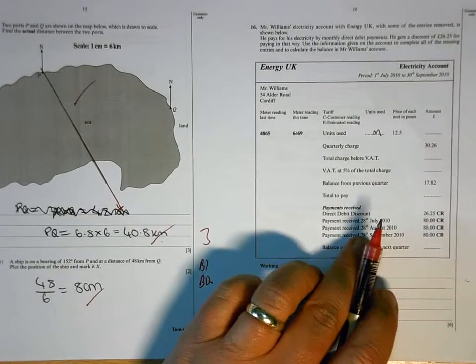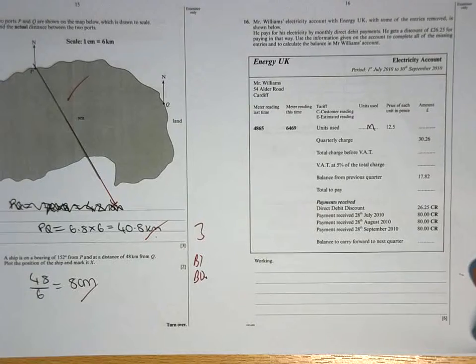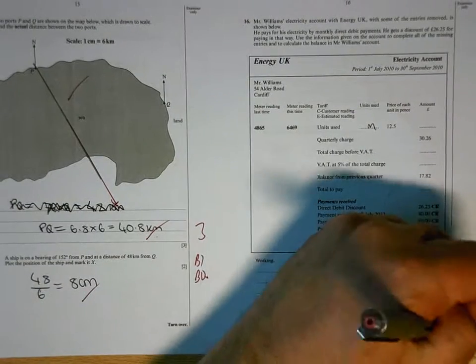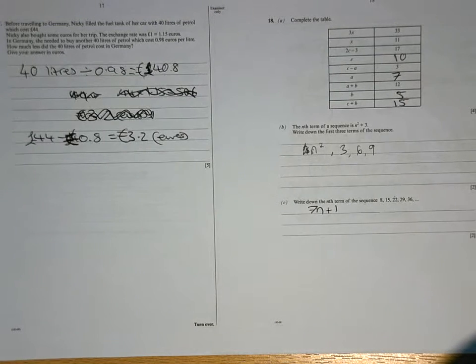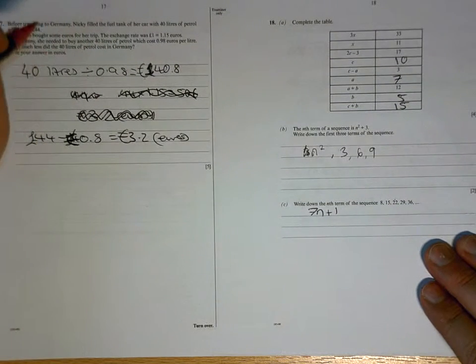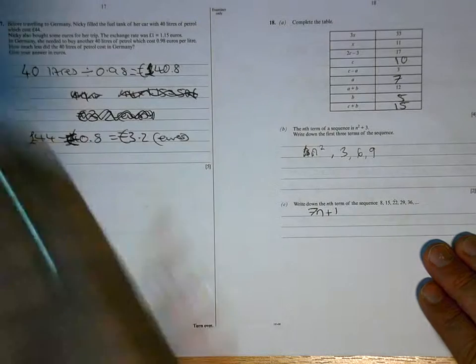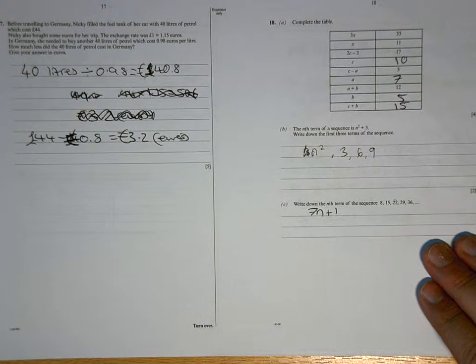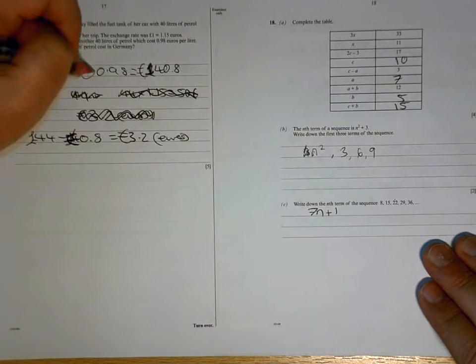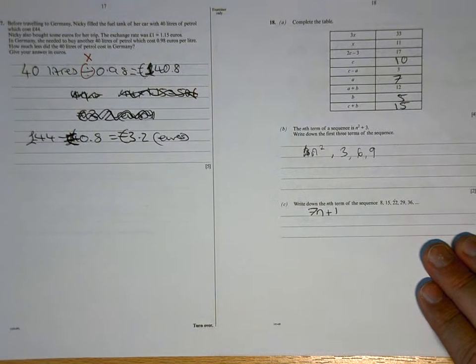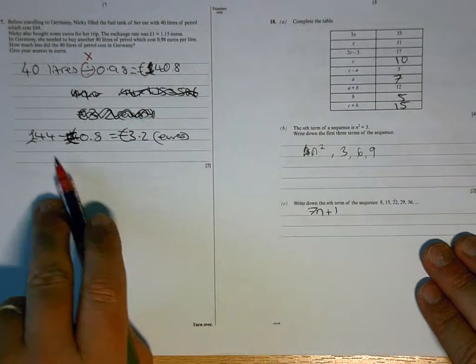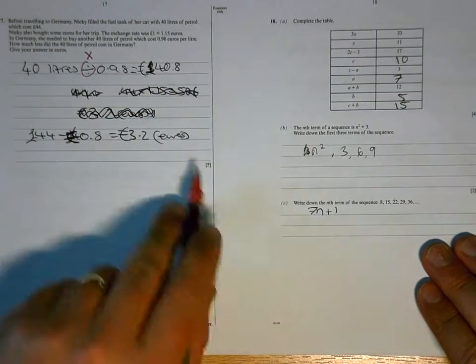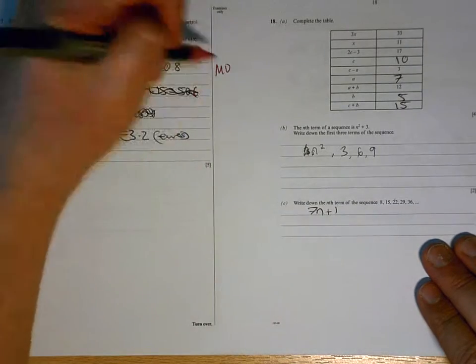Utility bills we will be practicing. I'm sure you would have practiced those for the higher tier as well, but it is something that we'll come back to. So 40 litres you need to times by 0.98, and you can't then subtract these because that's in pounds and that's in euros, so you've made mistakes all the way through that.